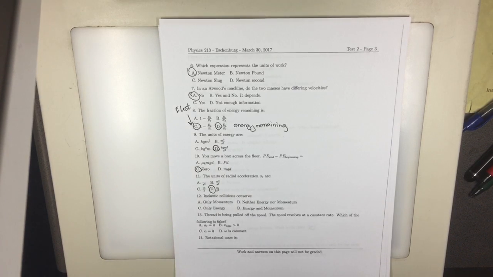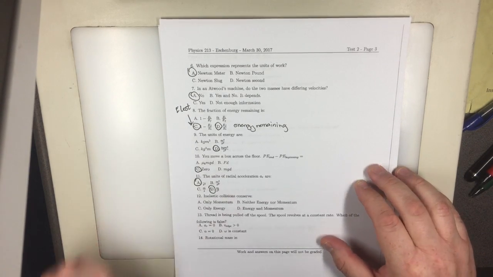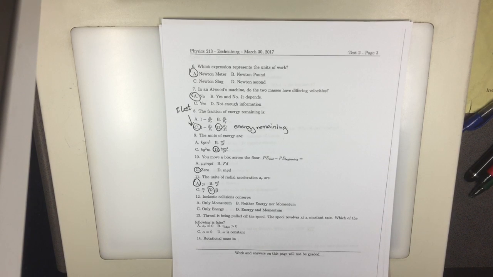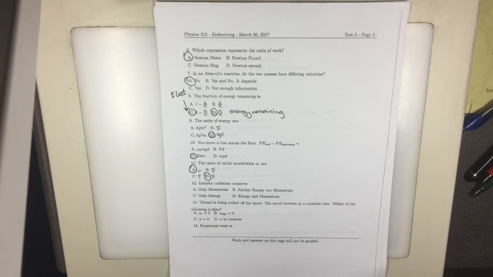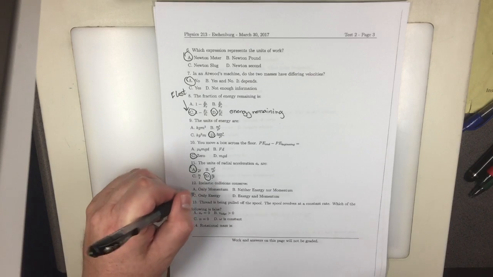Blank over second squared are the units of what? Angular acceleration, yes. It's because technically radians is not a unit. Inelastic collisions conserve A, only momentum. Excellent.